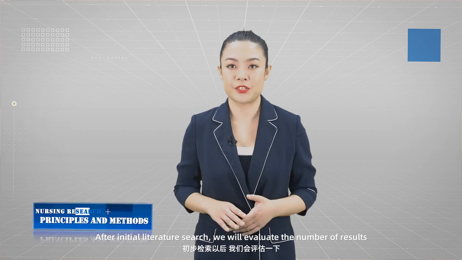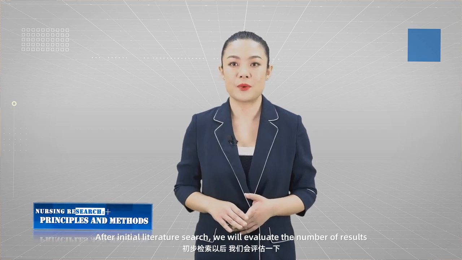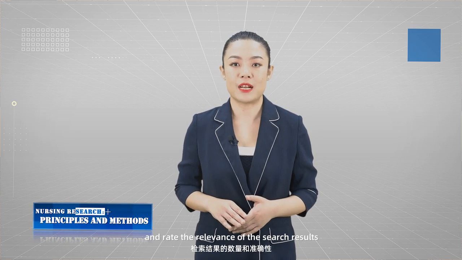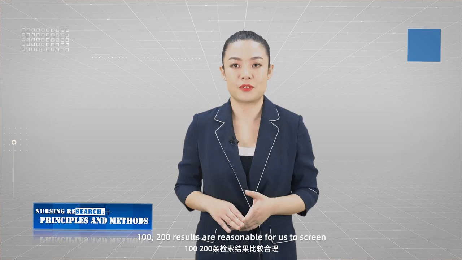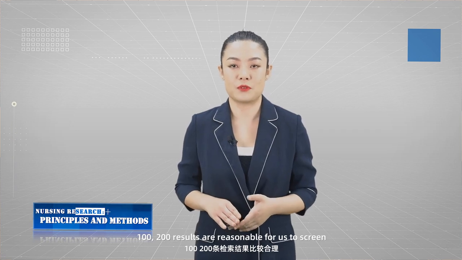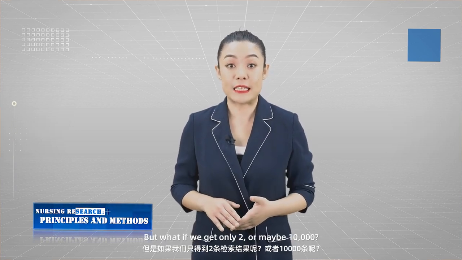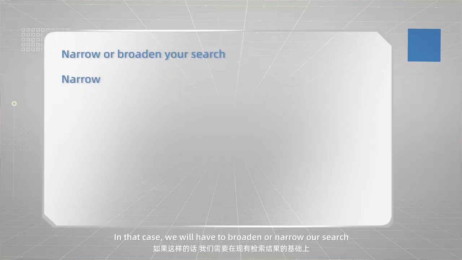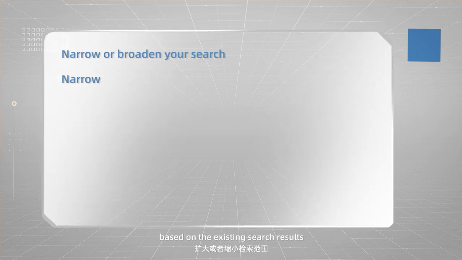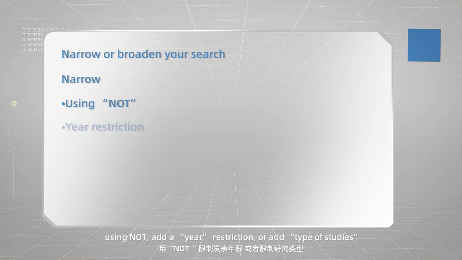After the initial literature search, we will evaluate the number of results and rate the relevance of the search results. 100, 200 results are reasonable for us to screen, but what if we get only 2 or maybe 10,000? In that case, we will have to broaden or narrow our search based on the existing search results. To narrow your search, you may change some of your search terms using NOT, add a year restriction, or add type of studies.